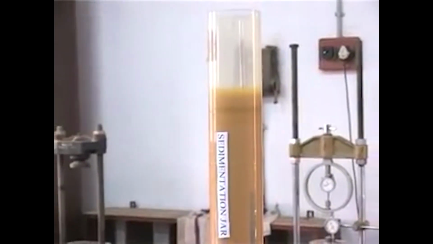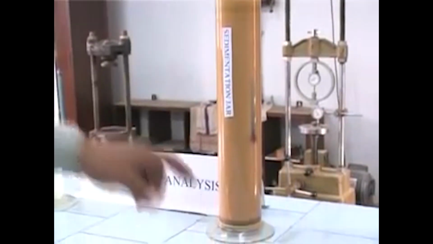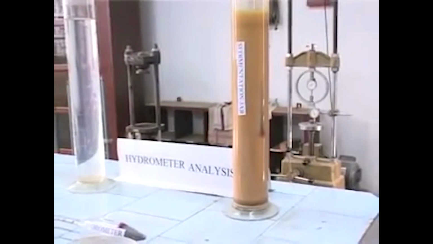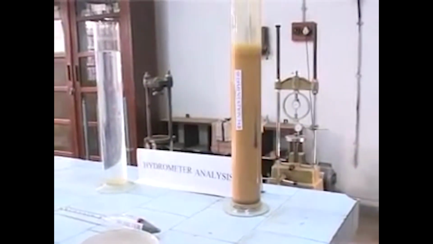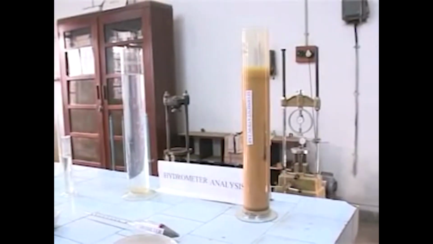You should note that this reading is going to change with time, because the density of the slurry at the elevation of the center of the hydrometer bulb is continuously changing, with more and more soil settling near the bottom of the sedimentation jar, and the reading at a given time correlates to the percentage of a given size of soil that was there in the soil sample taken originally.